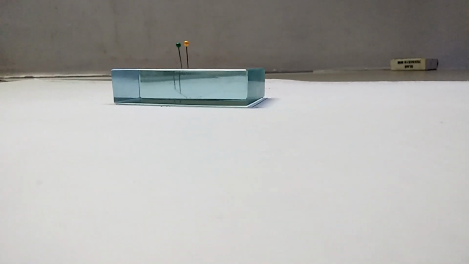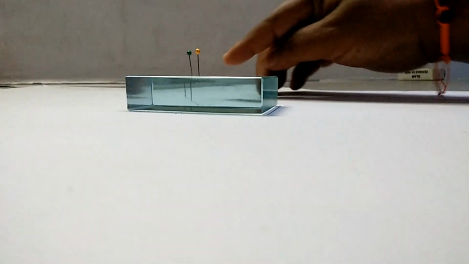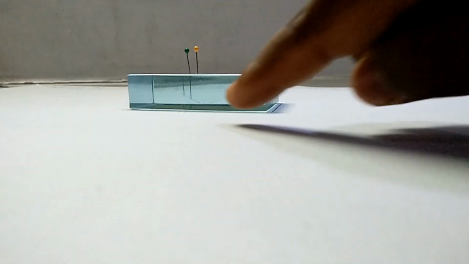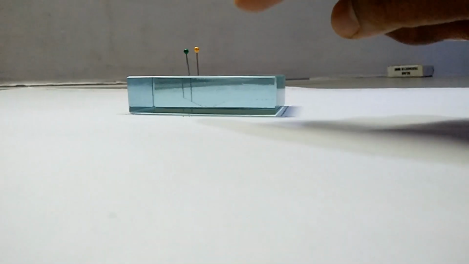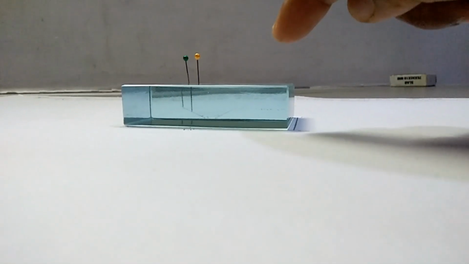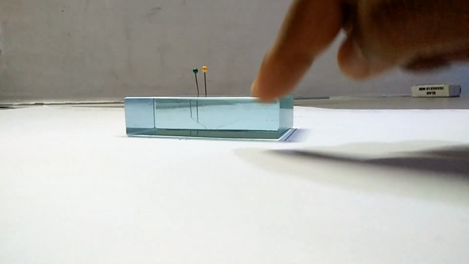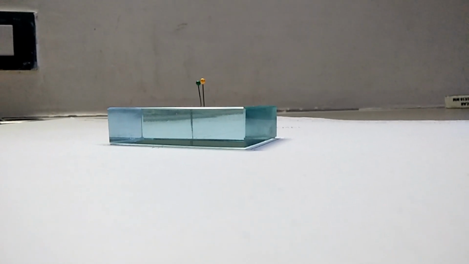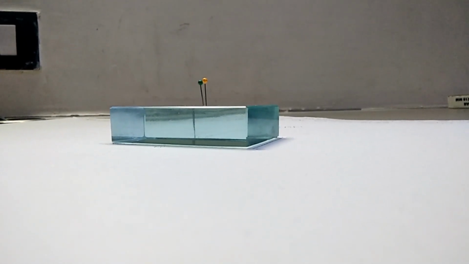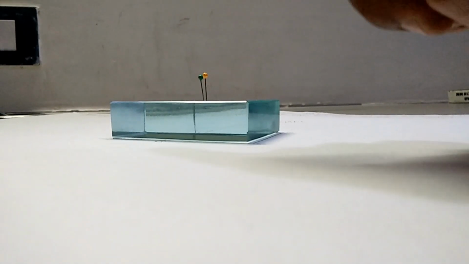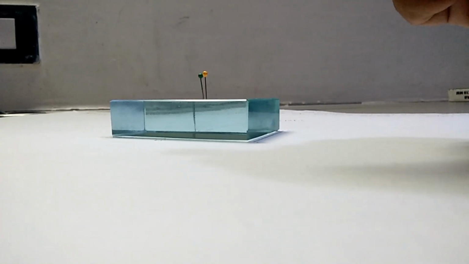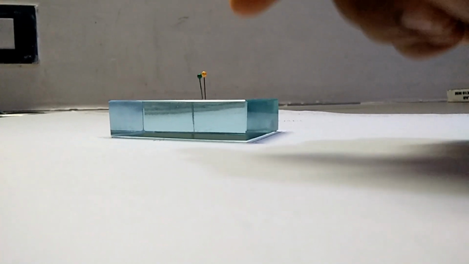Now I'll show you the two pins which I have here. I'm going to look through the glass slab and show you that they are in one line. Right now you can see that they are not in one line. But if I adjust my camera a bit, you will see that these two pins seem to be in one line. How do I know that my pins are in one line? I will be able to see only one pin. The pin behind that pin I won't be able to see. So that means the pins are in one line.